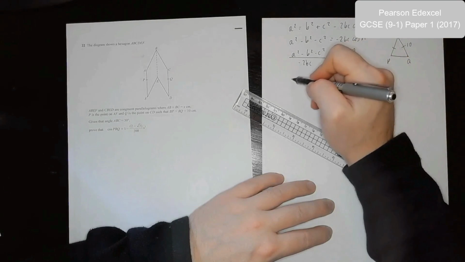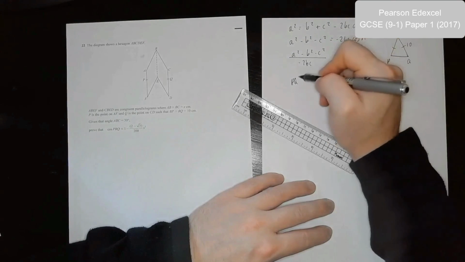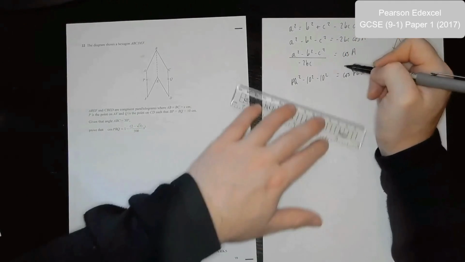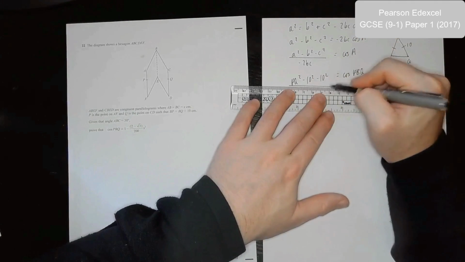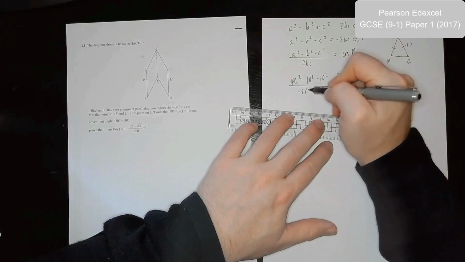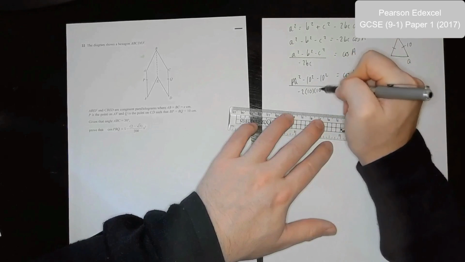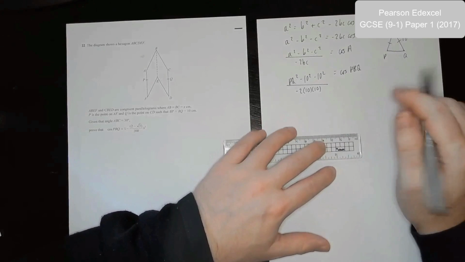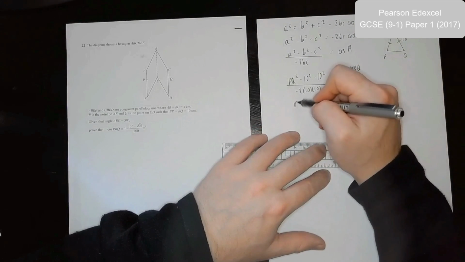So PQ squared minus 10 squared over minus 2 times 10 times 10. So let's just simplify that a bit.